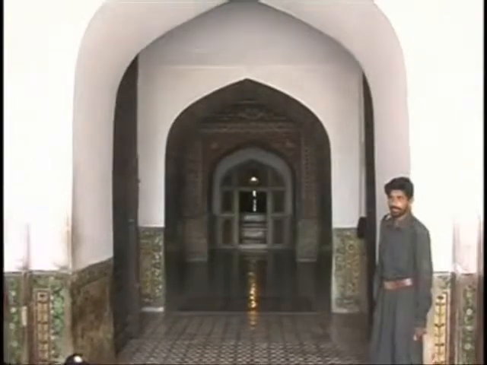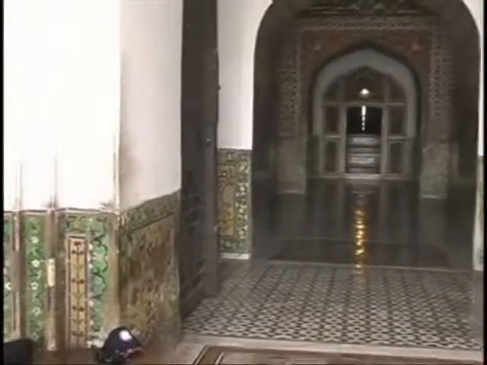The corridors around the mausoleum are adorned with the most elegant mosaic representing flowers and Quranic verses. The interior is embellished with frescoes and pietra dura inlay and colored marble.